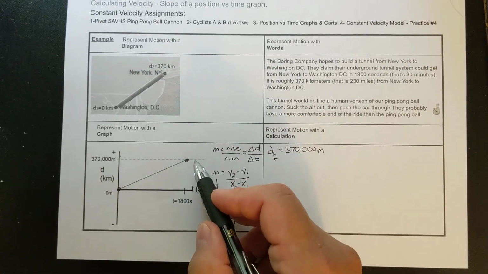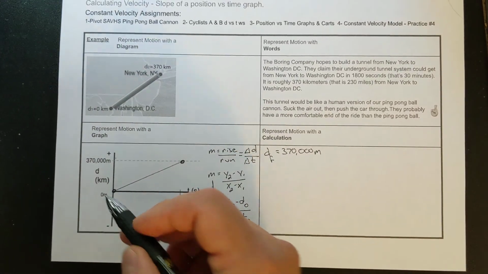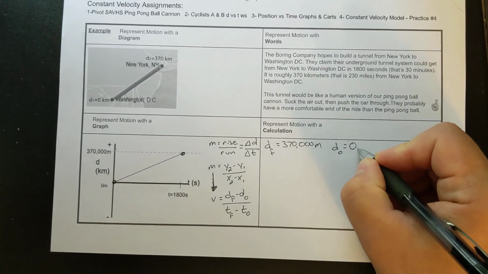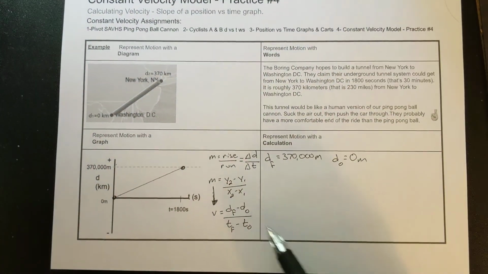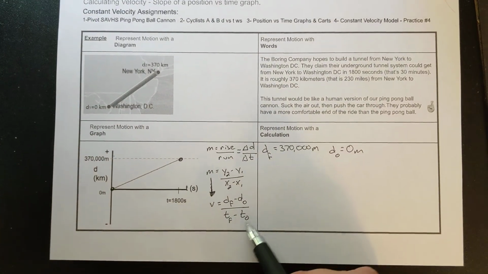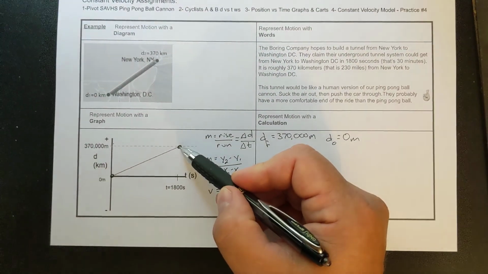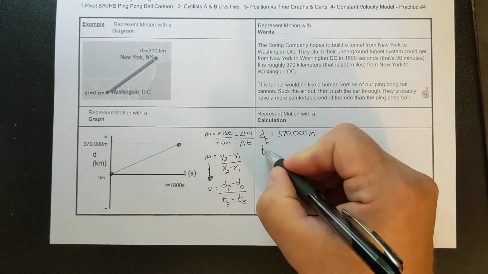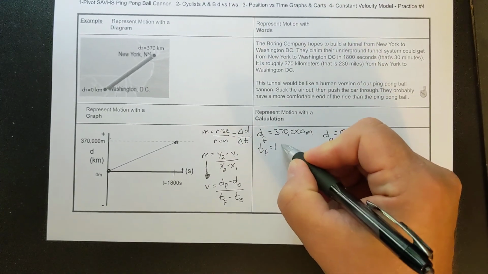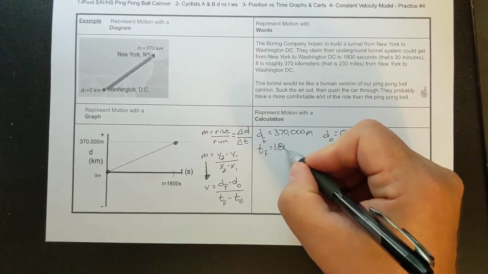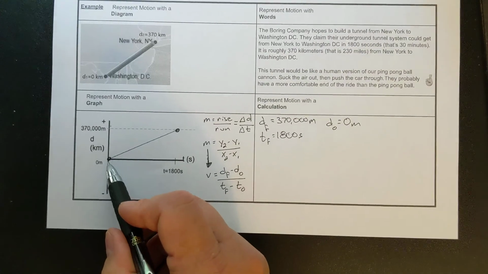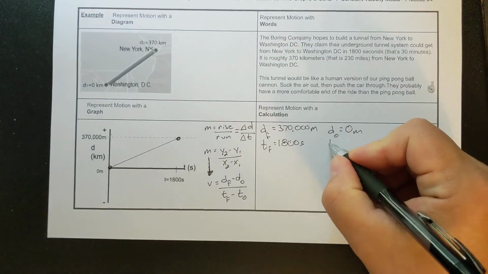Do is where we started. That's at 0 meters. Looking at the final time and the original time, the final time is here. That was 1,800 seconds. And the original time is the time that we started the journey, which was 0 seconds.